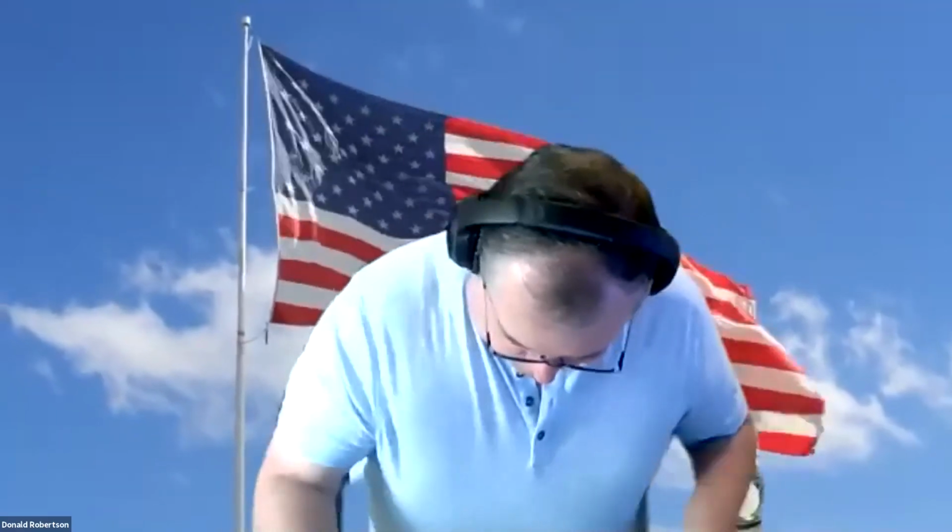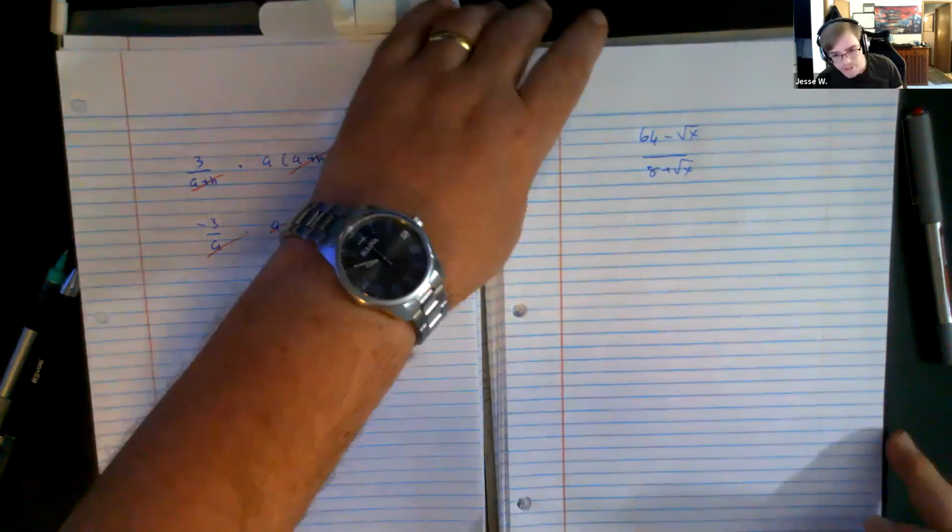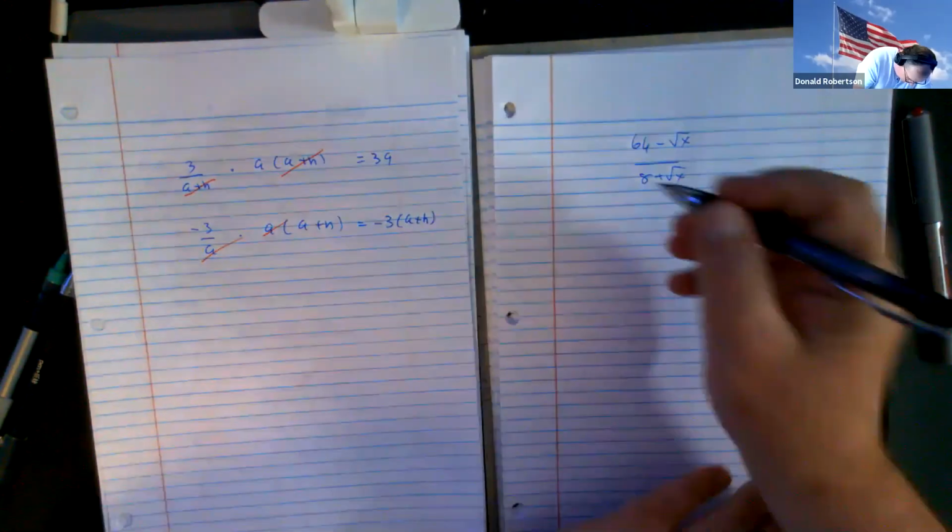On homework 2.6, it's number 14. I wasn't quite sure how to solve it. Okay, it looks like you have something we've probably not been taught. Could you just read it out loud? Yeah. So on the top of the fraction, it's 64 minus square root of x. And then the bottom is 8 plus square root of x. Is this a limit expression question? I think it was a limit to infinity. Okay.